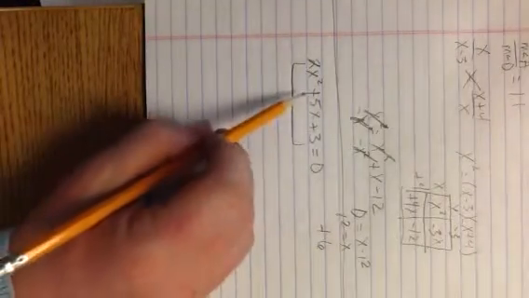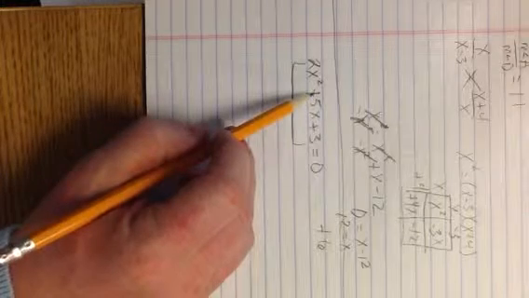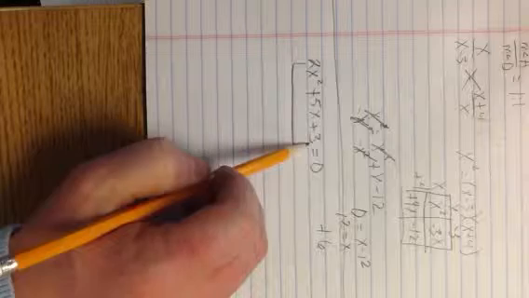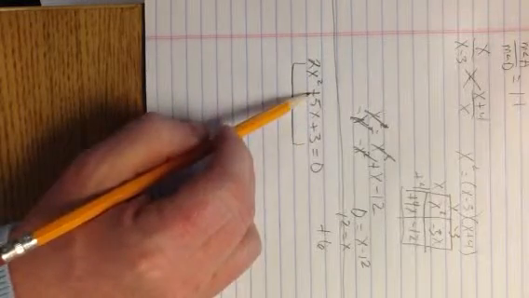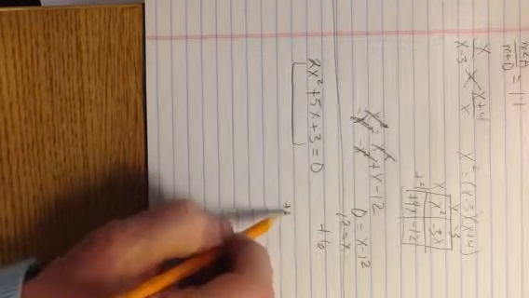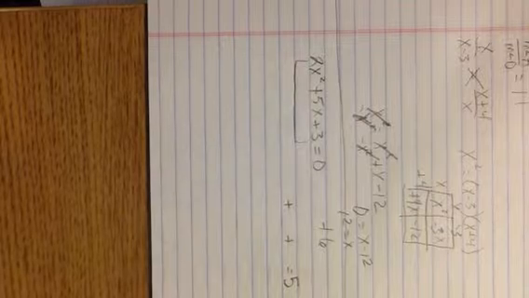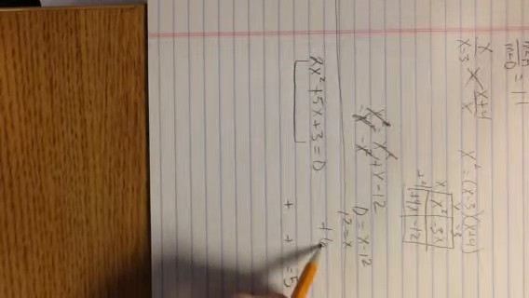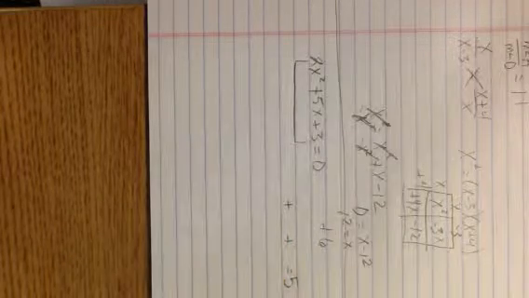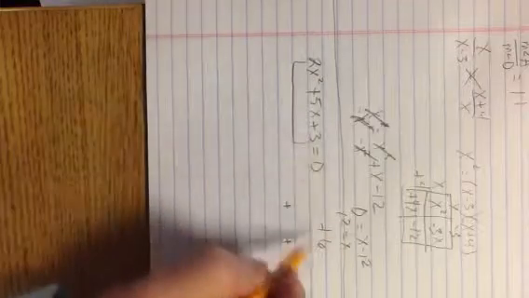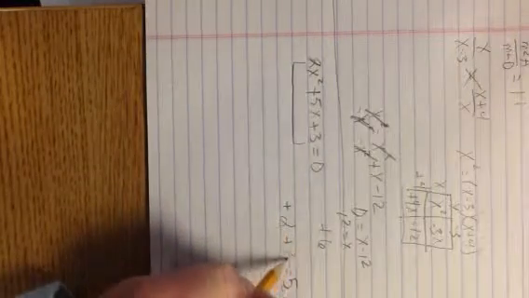Now, my two signs on the inside are plus, plus. That means I'm multiplying and getting a positive, and I'm adding and getting a positive. That means that both of my factors have to be positive, and they have to add to equal the number on the inside, which is 5. So what are we going to do? We're going to look at the factors of 6 that add to give me 5. Well, in this case, it's pretty easy because we actually already have them. 2 and 3. 2 plus 3 is 5, so 2 and 3.